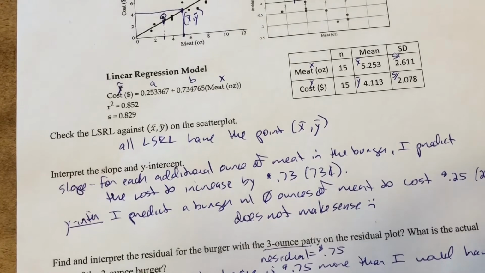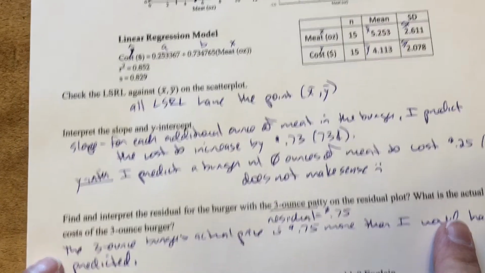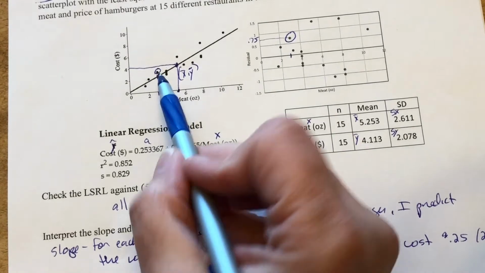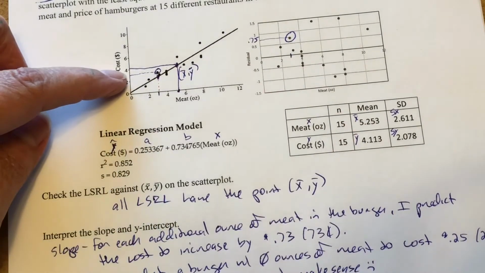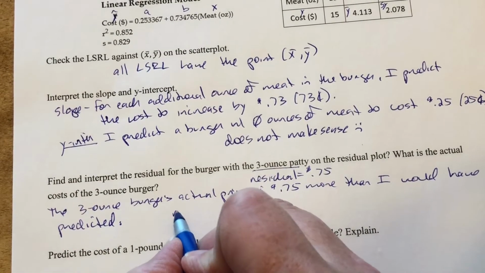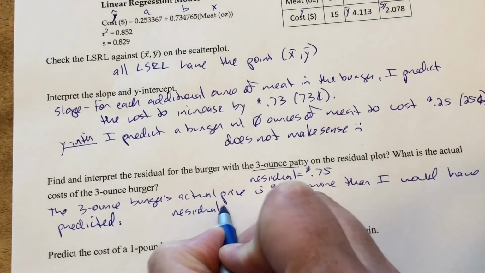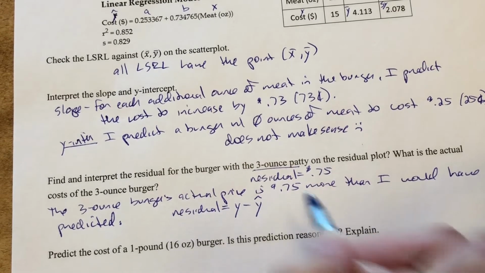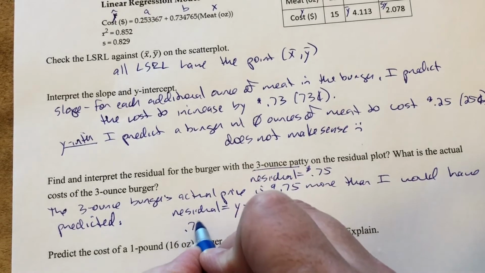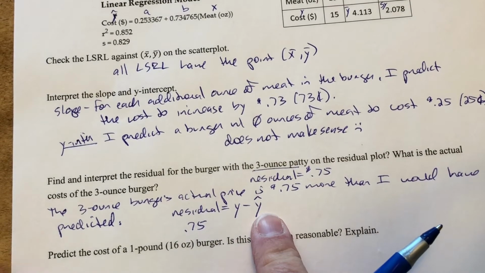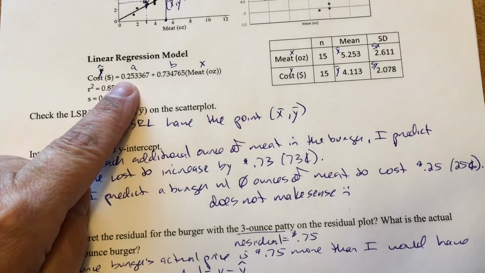Now my question is, what is the actual cost? Well, I could come up to this dot and go across, and I don't know, 350, 360 is my guess, but let's do it mathematically. If the residual is the actual minus the predicted, I know the residual is 0.75. I can find my predicted by plugging into my equation.